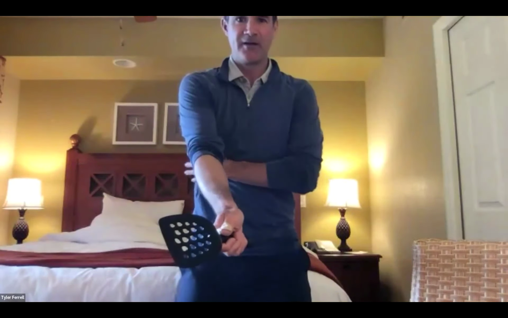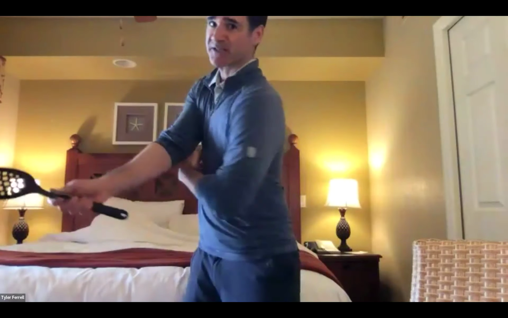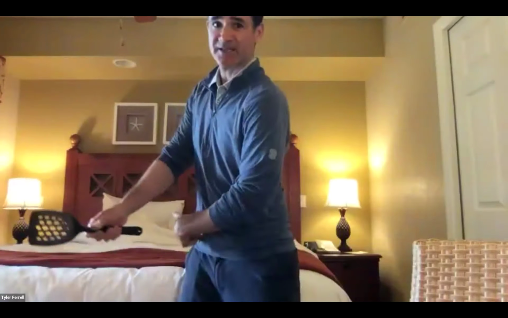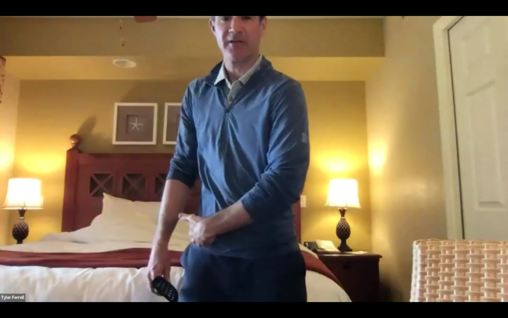So feeling like this area, the bottom of the rib cage, is actually rotating more than the arm is pulling. You can see when I do that, I get some good rotation of the hips and the pelvis. And the other place to look is at the neck.